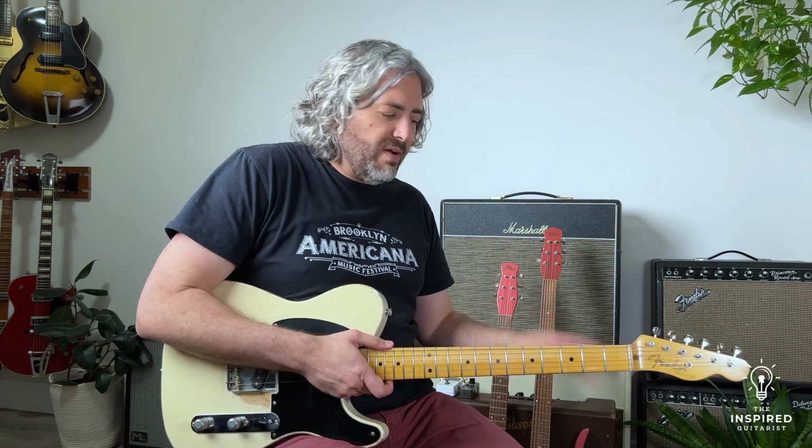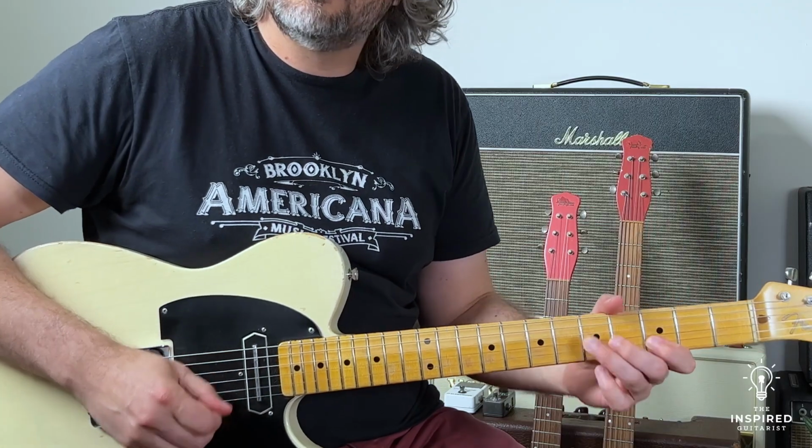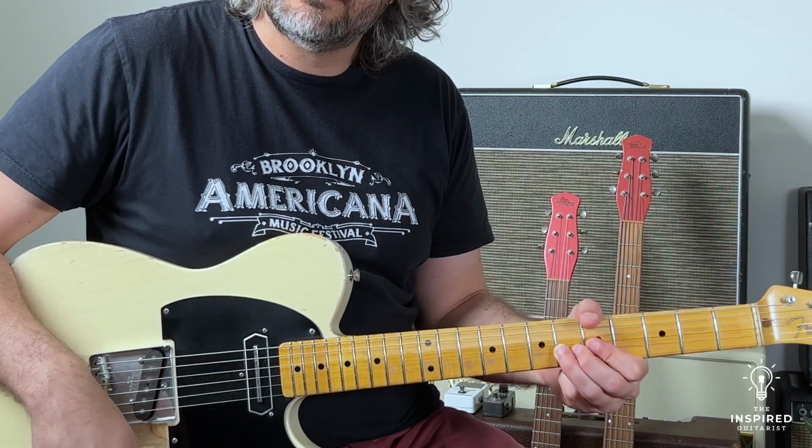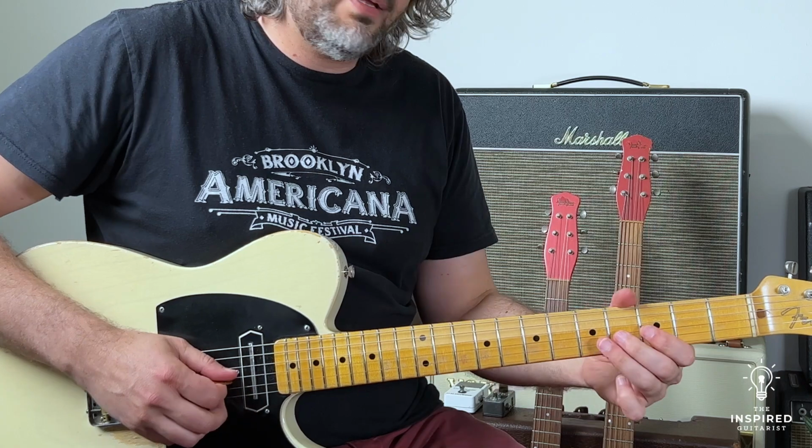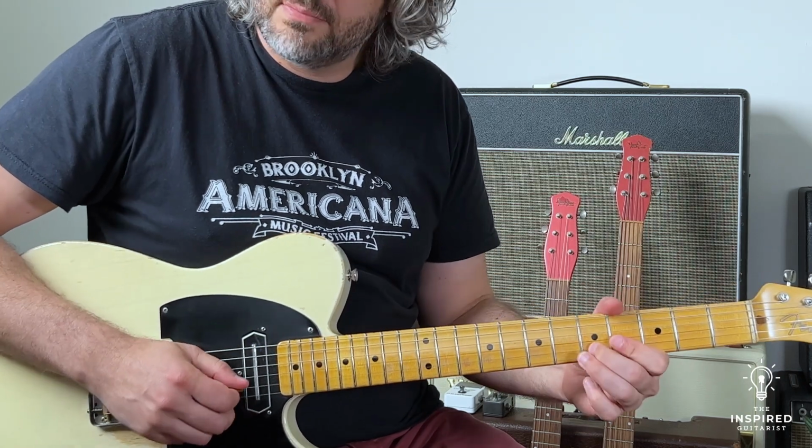So let me show you a phrase that lands on a 4, and you could hear how it's a little incomplete. That does not sound like a complete idea against the C chord. But if I resolve that down to a 3, that feels like the end of a statement.